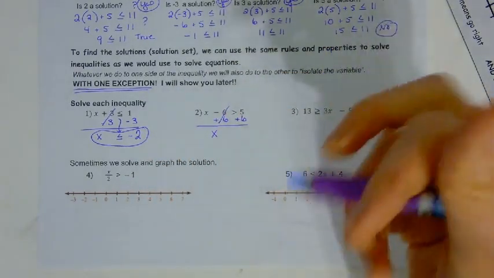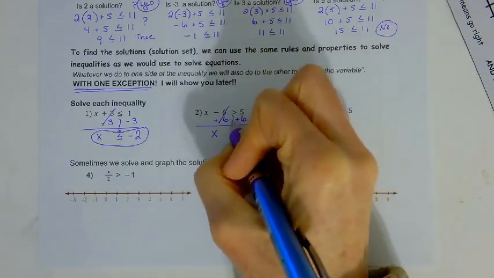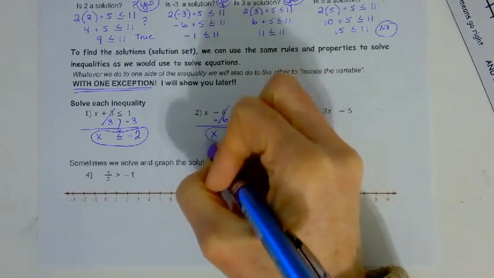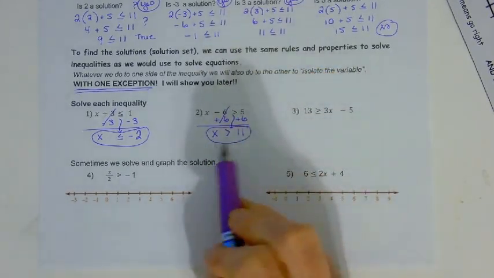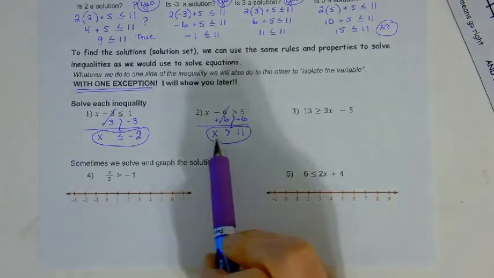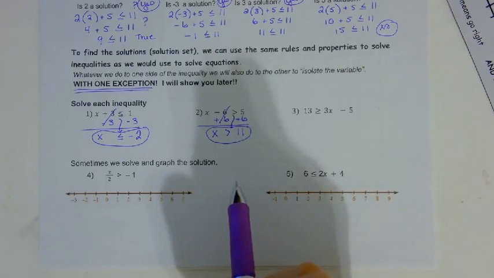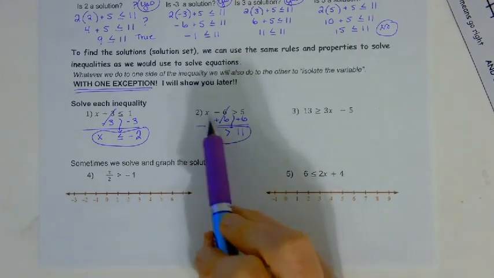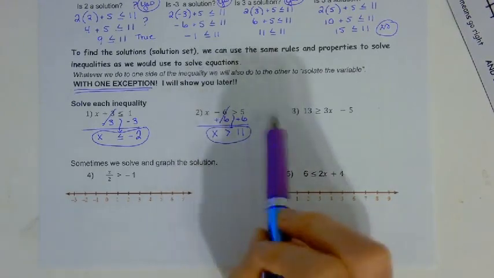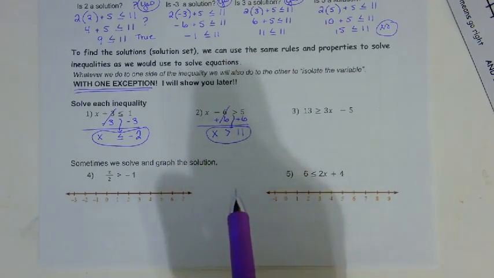X, bring down the inequality symbol, is greater than 5 plus 6. 5 plus 6 is 11. So we want all the numbers that are greater than 11, and that will be our solutions for this inequality. Any number that we put in that's greater than 11 will work. 11 won't work, but 12 will work, 13, 14, 15, anything bigger than 11 will make this inequality true.